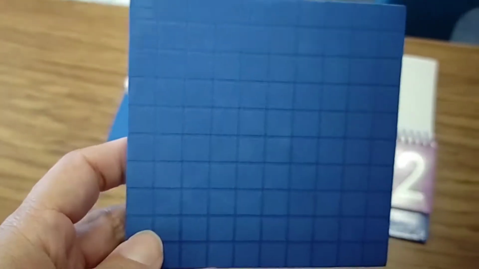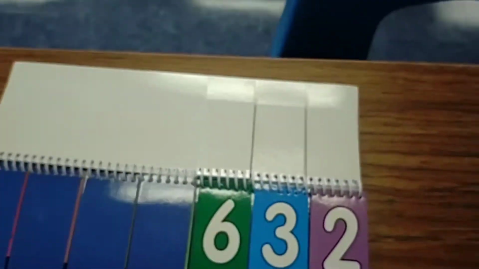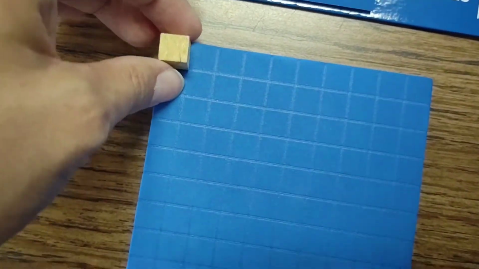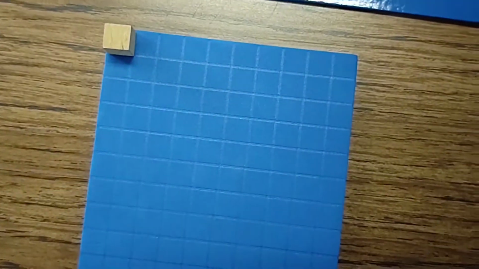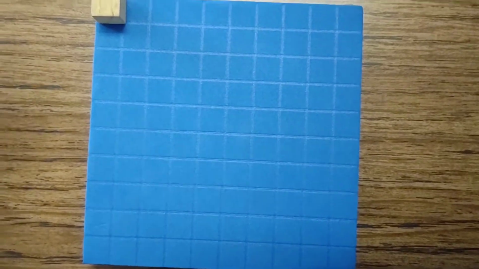So this is called a hundreds flat. Now it's called a hundreds flat because it has 100 of these little units in them. So this is a unit. That represents 1. So if I were to put 100 of those on this square, it would be the 100 that you could see. So there's 100 here.